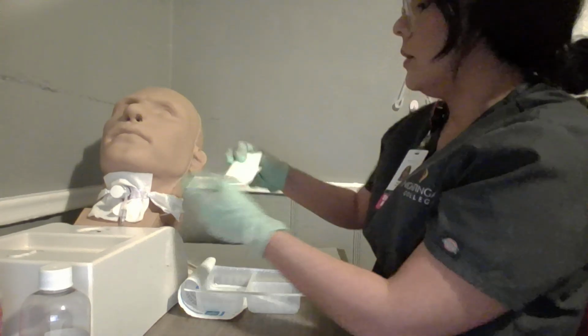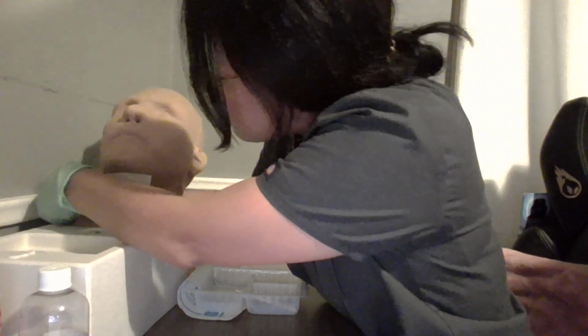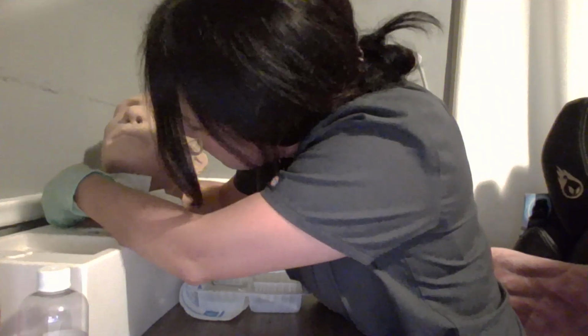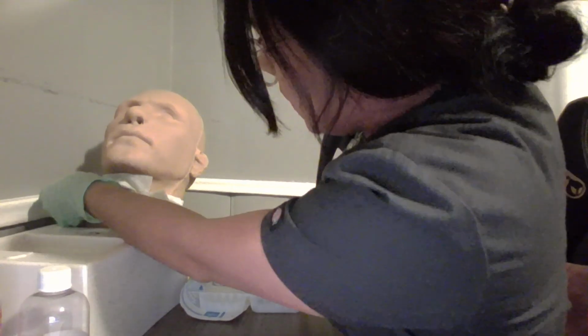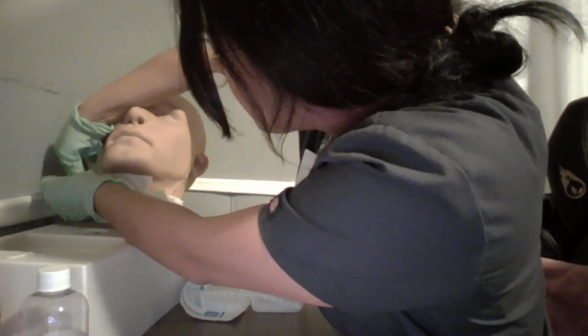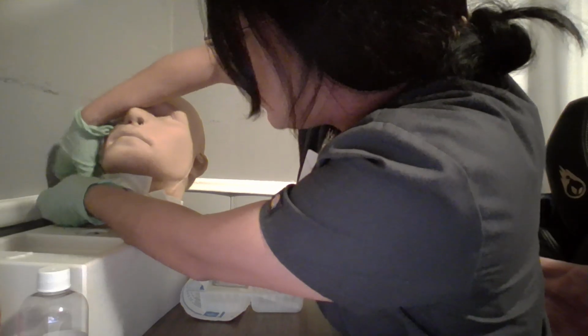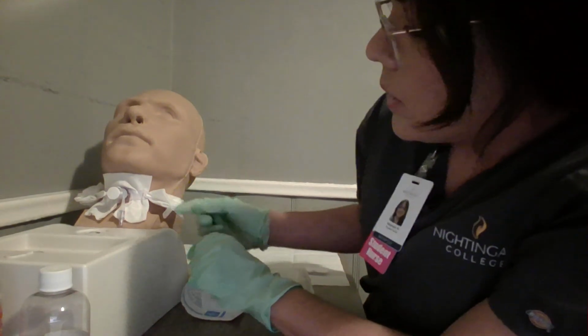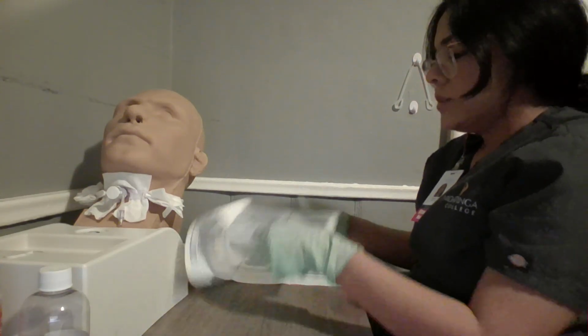Do the same to the other side. And do the same with the tape. Now that I'm finished with my sterile field here, I will discard all of my supplies.